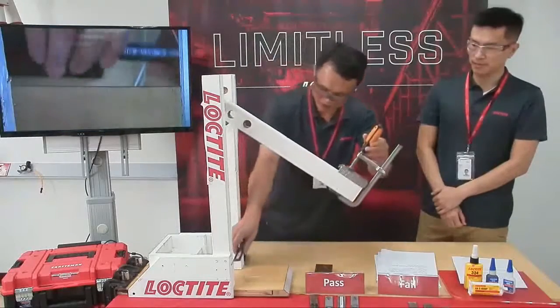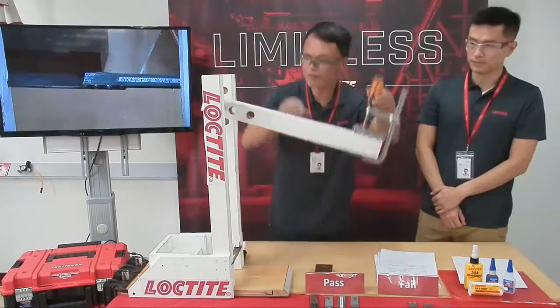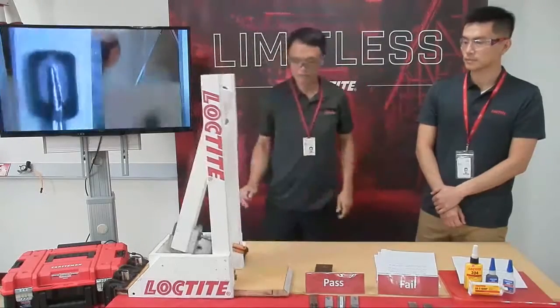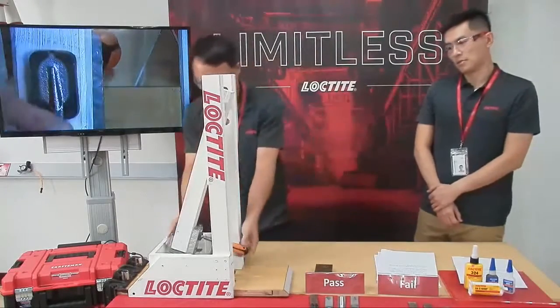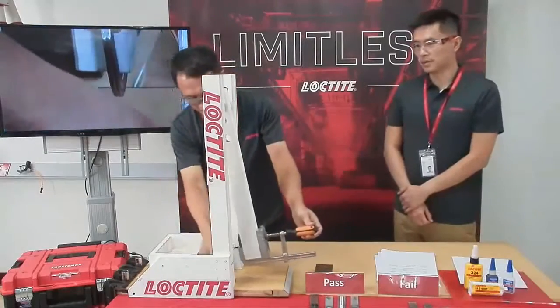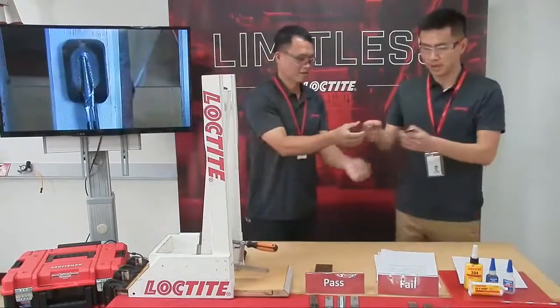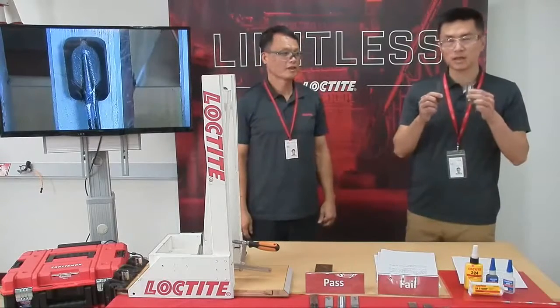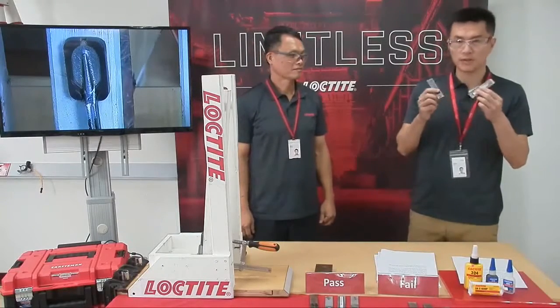Let's see how it performs. Wow. So even when we increase the welding joints from 4 to 6 and even to 8 joints, it still fails.